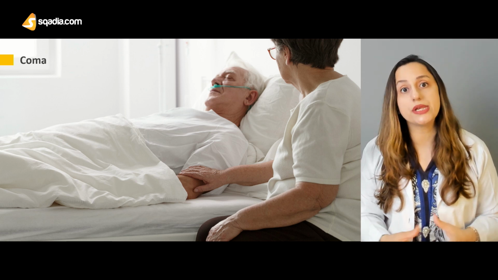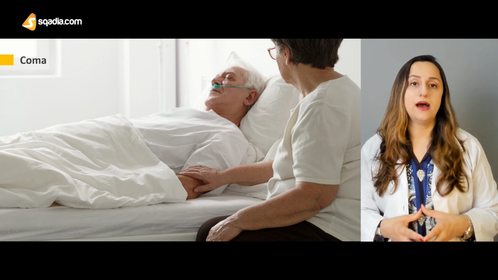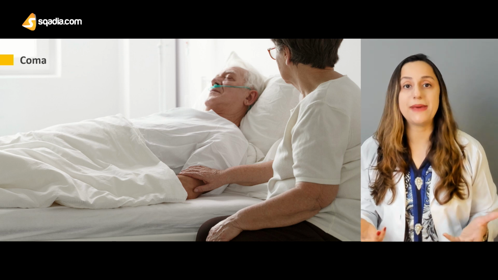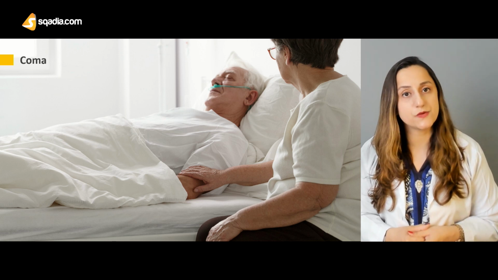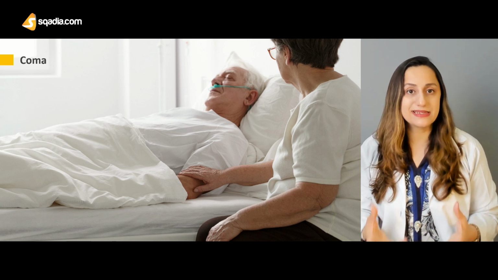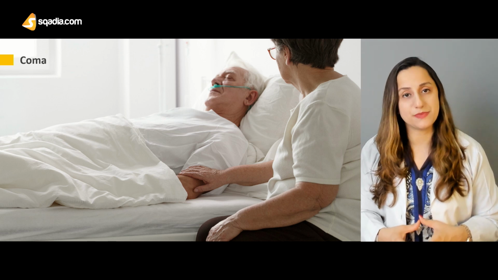If he is already a diabetic or hypertensive patient, that is going to highlight the etiological or pathological mechanisms for these patients.